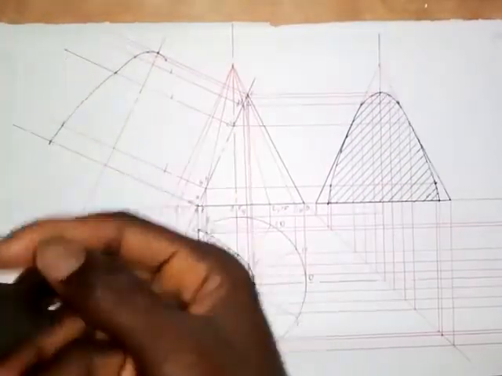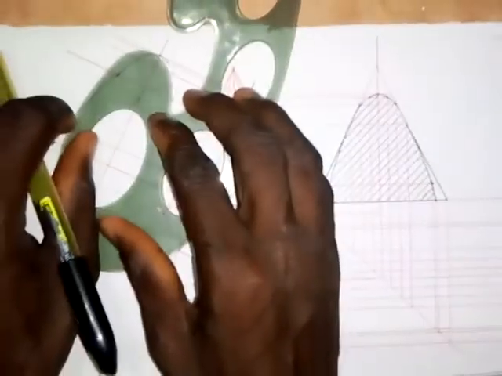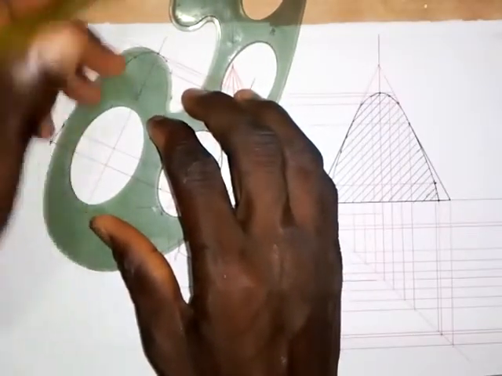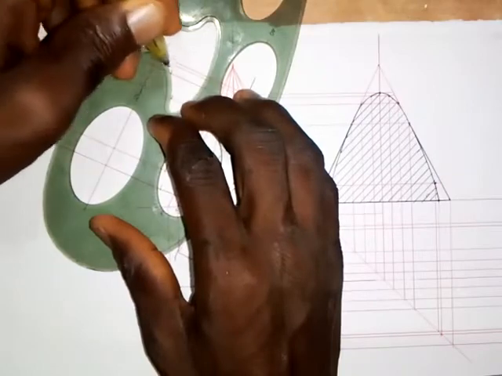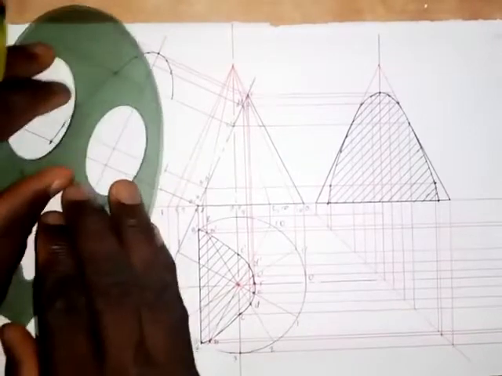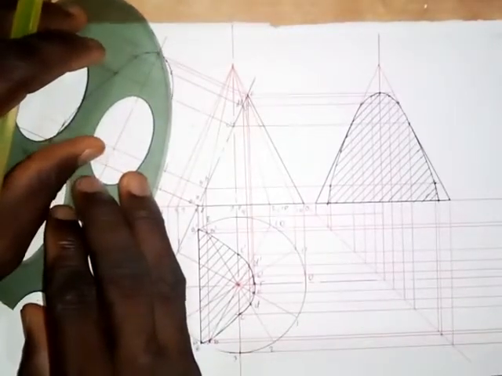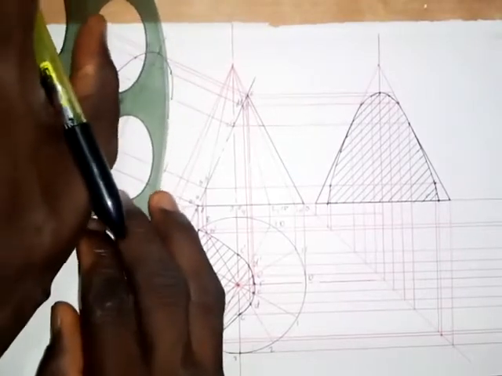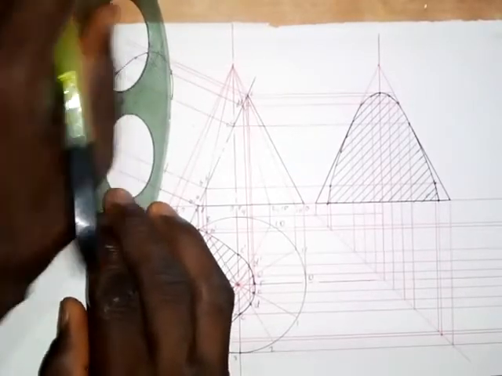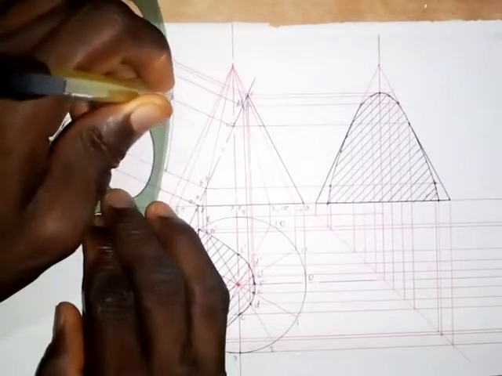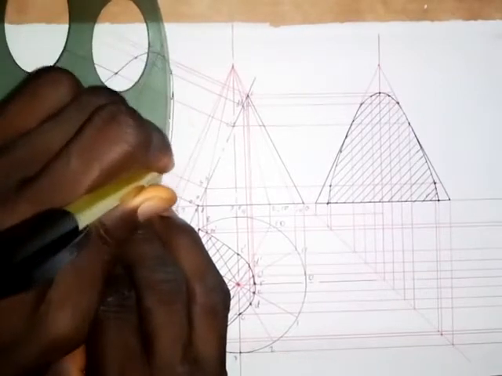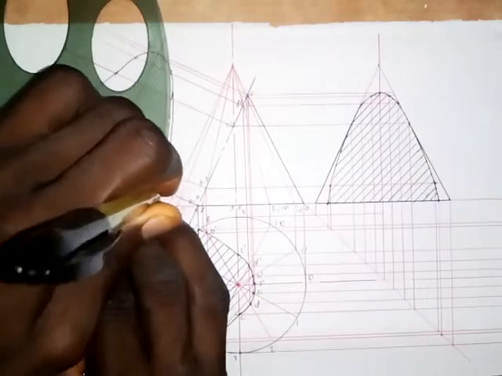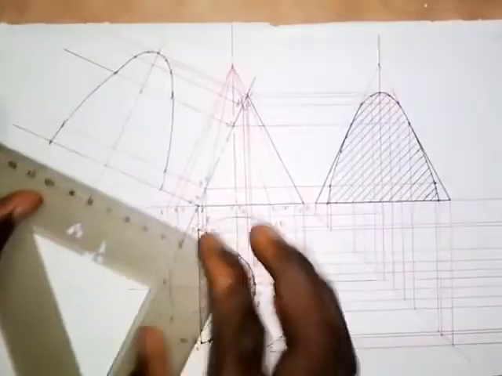Okay, I'll turn it here to this side. So it's what I've done here.